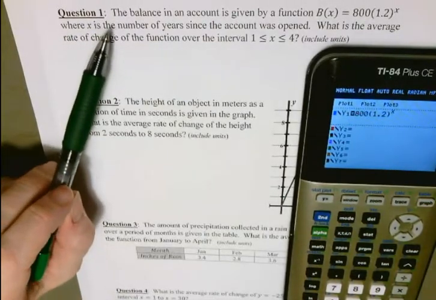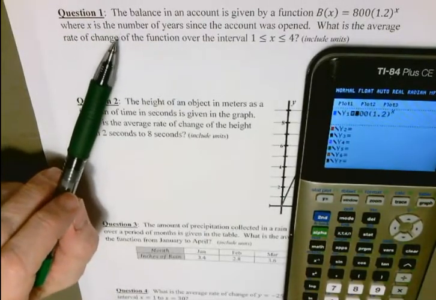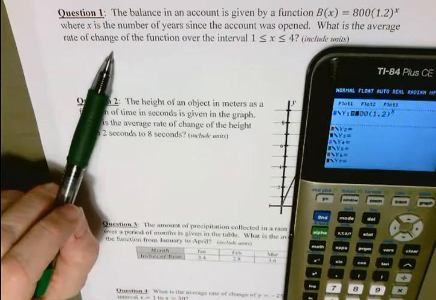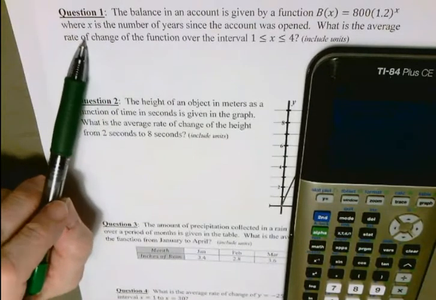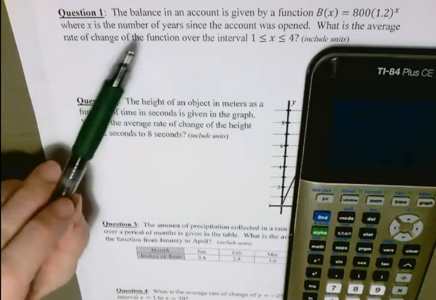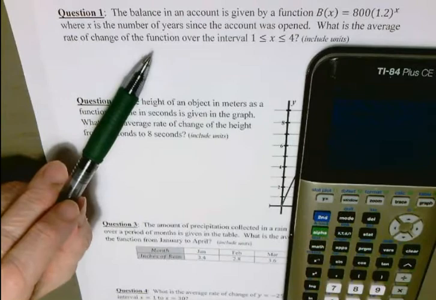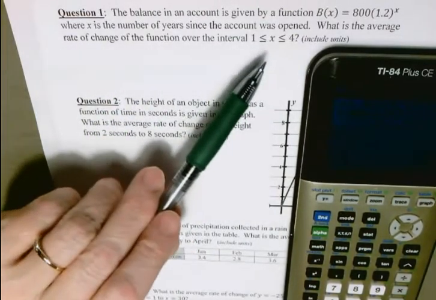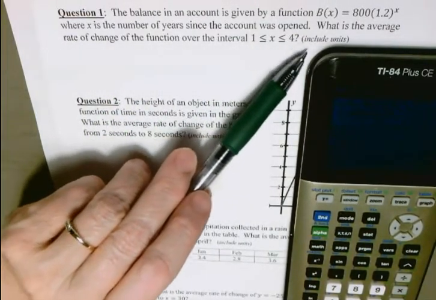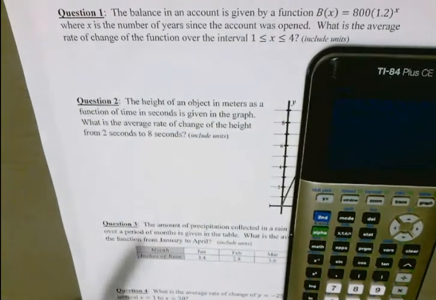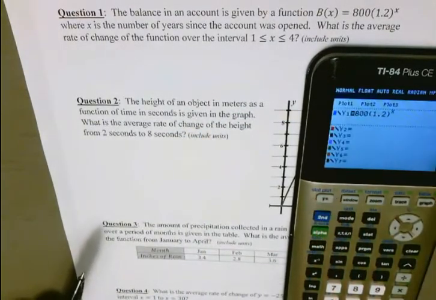Question 1. The balance in an account is given by a function b of x equals 800 times 1.2 to the x power, where x is the number of years since the account was opened. What is the average rate of change of the function over the interval 1 is less than or equal to x is less than or equal to 4? Include units.